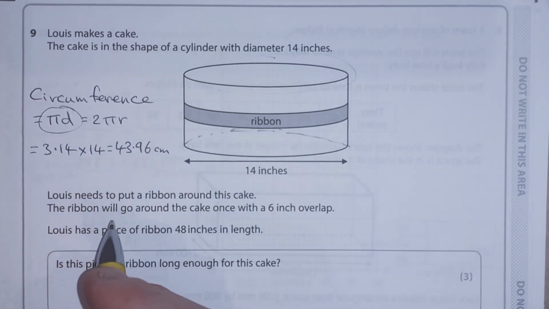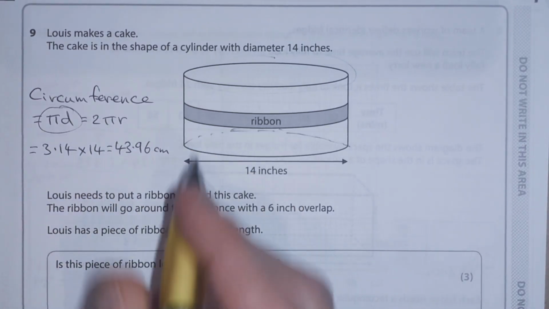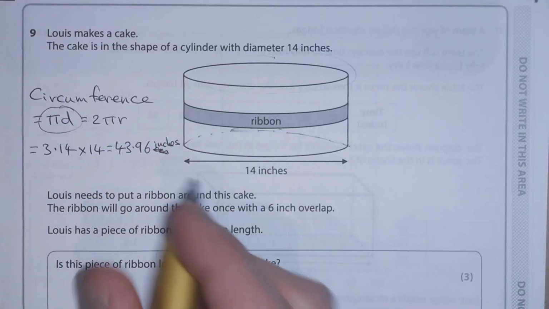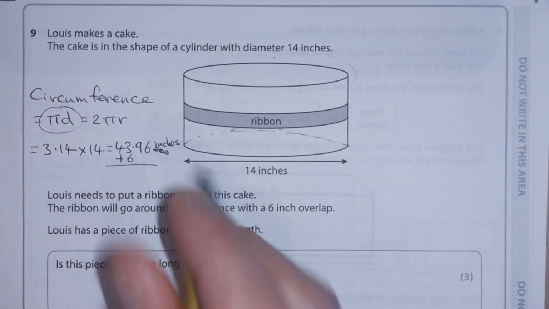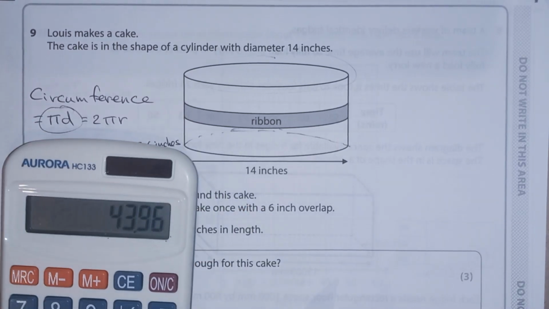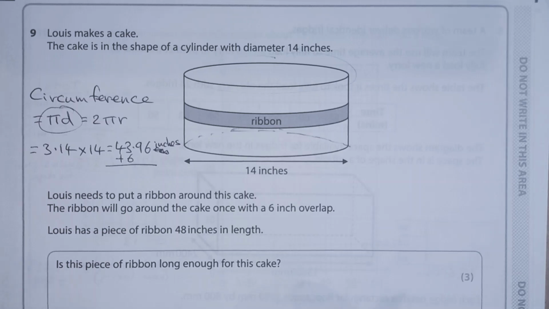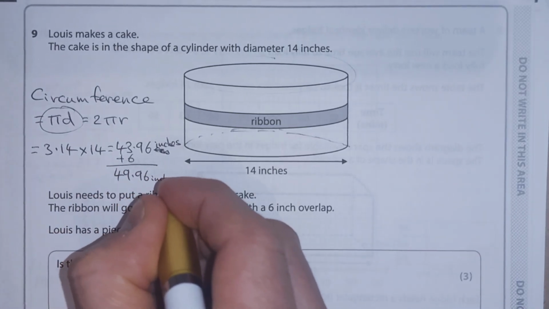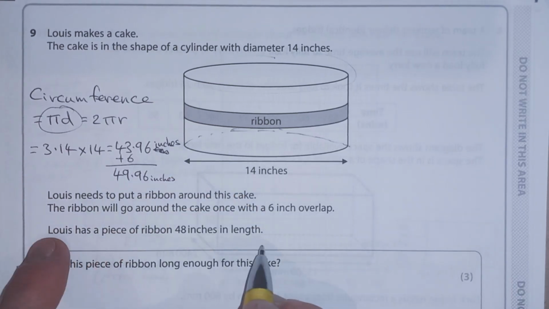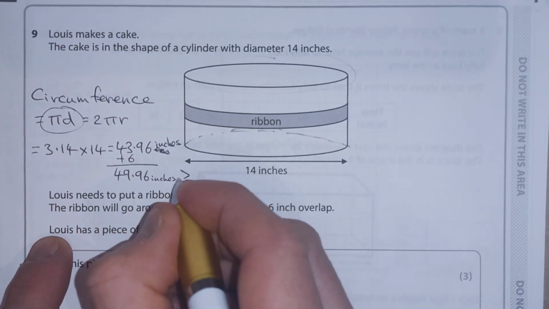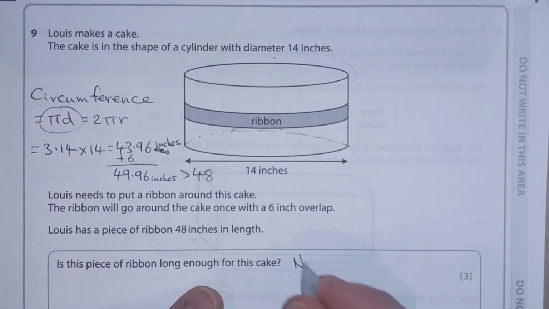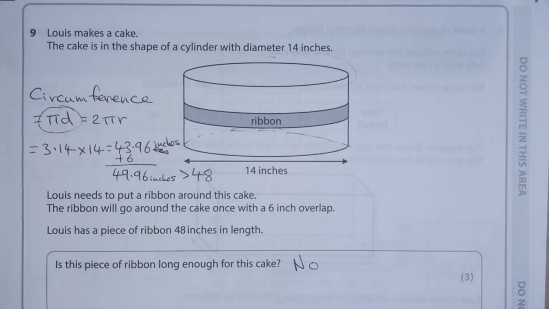Now that's the circumference, but remember we want a 6-inch, oh not centimetres, sorry, it's inches. 6-inch overlap. So we need to add 6 to this. 49.96 inches. Louis has a piece of ribbon 48 inches in length. Well, that's more than 48. Is the piece of ribbon long enough? No, I'm afraid it's not. Going to need a longer ribbon.